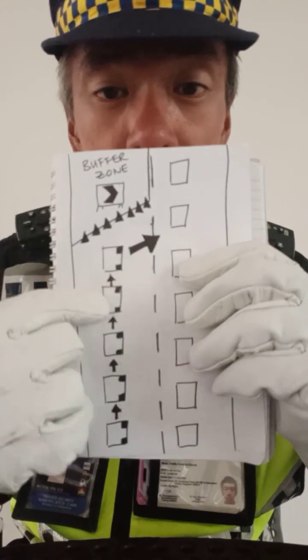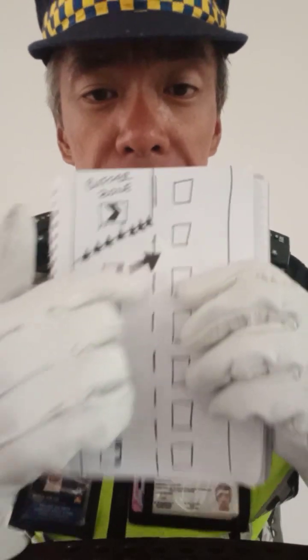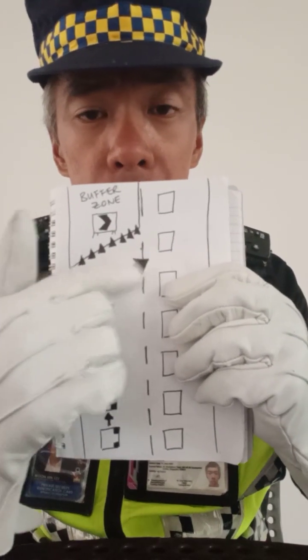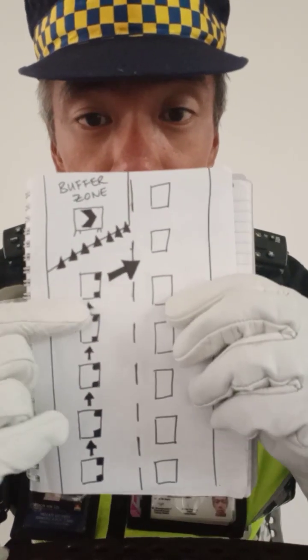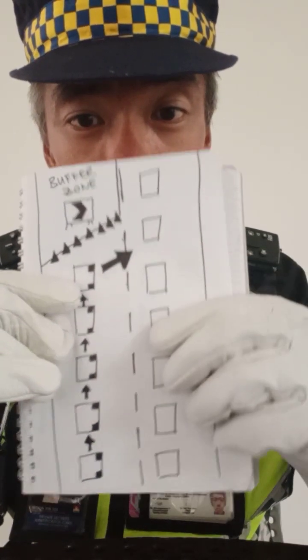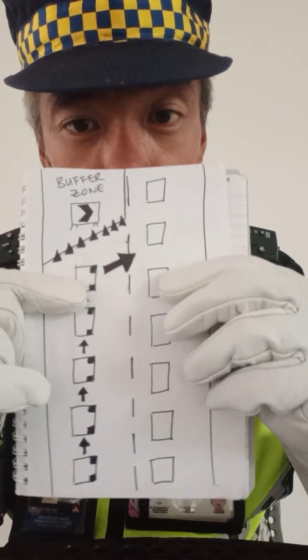So that's the whole idea. It's a situation of stop, go, stop, go, giving way to each other. This one stops, this one goes. Then this one goes, this one stops. Right? This one stops for you, then this one will go in.